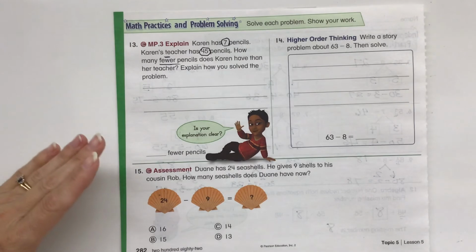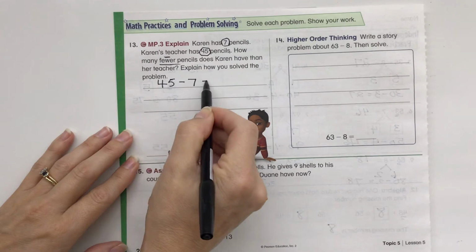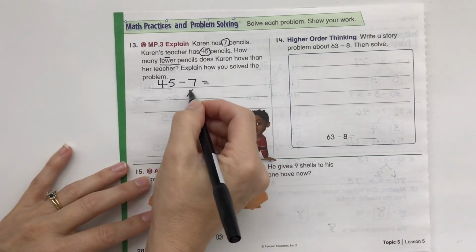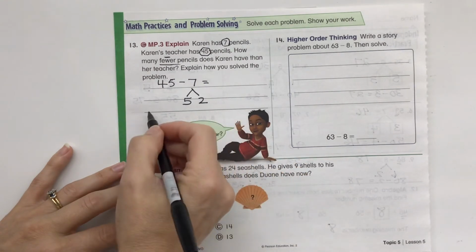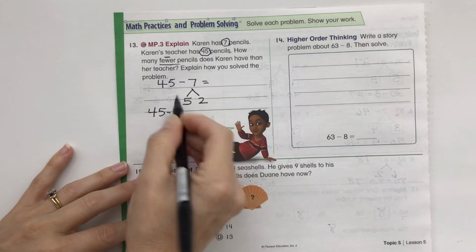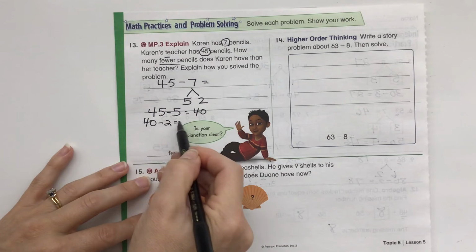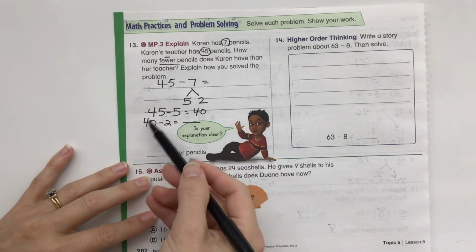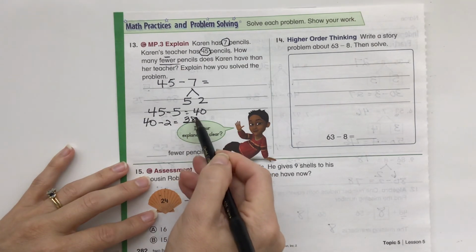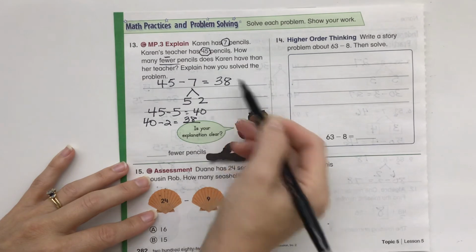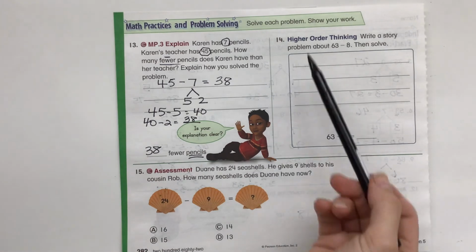So I'm going to do break apart since that's what we've been doing. 45 minus 7 equals what? So I'm going to break apart my 7 into 5 and 2. So I'm going to do 45 minus 5. 45 minus 5 equals 40. And 40 minus 2 equals what? Well, 40 minus 2, we're going to count backwards. 2 is going to take us down 39, 38. So we know that she has 38 fewer pencils.